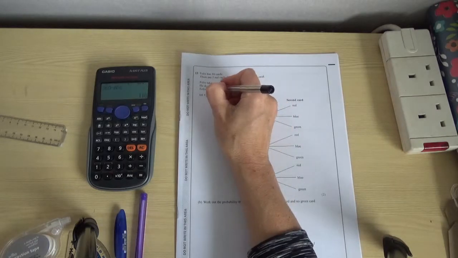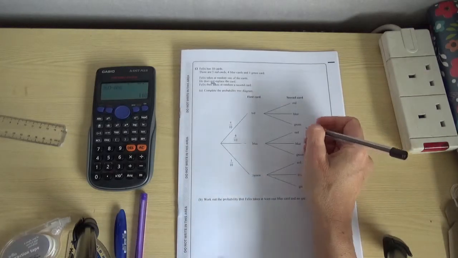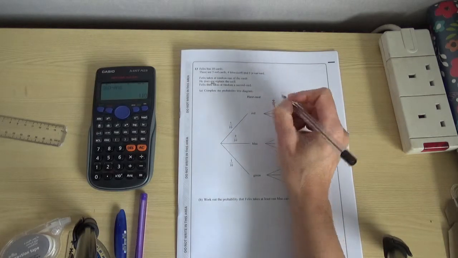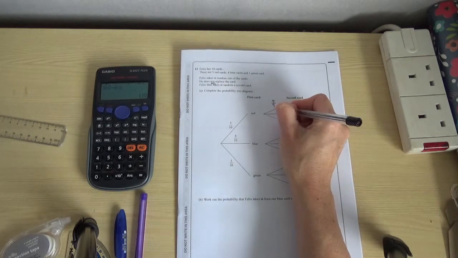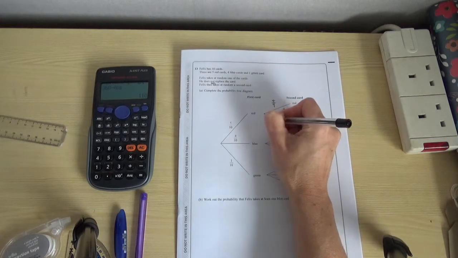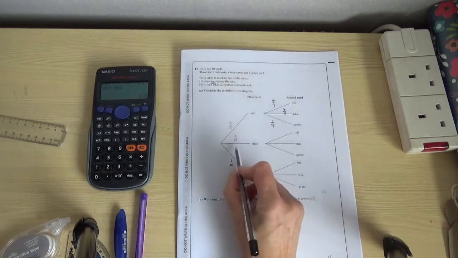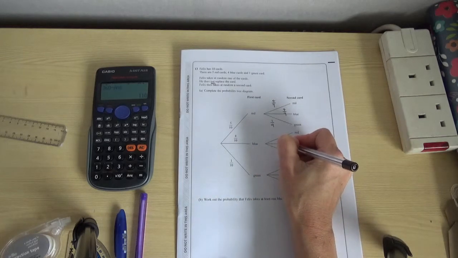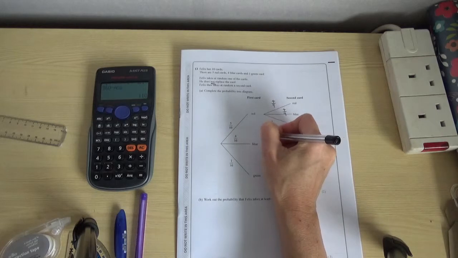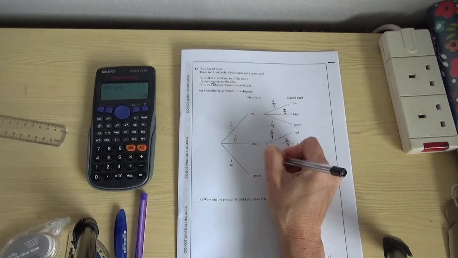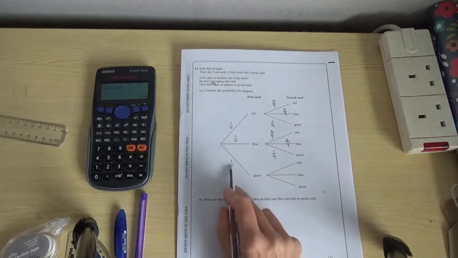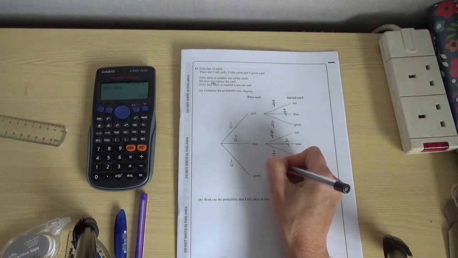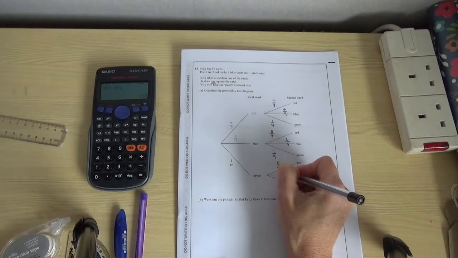He does not replace the cards, so the number of cards is going down. So if there were 5, there's only 4 out of 9. No change in the blues, there's still 4 of them, and there's still 1 green. In the middle, the blues go down by 1 to 3, but there's still 5 reds and 1 green. At the bottom, the 1 green has gone, but there's still 5 reds and 4 blues.